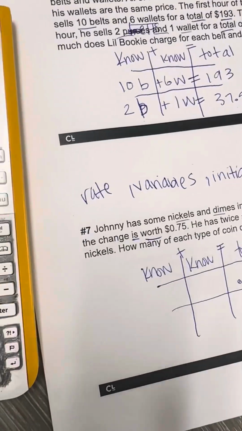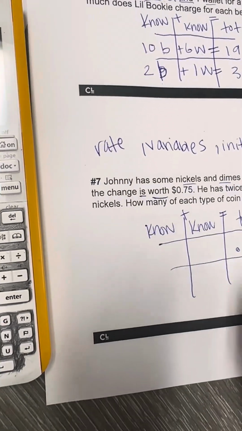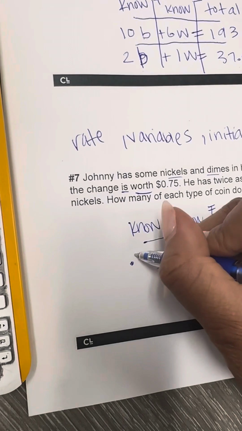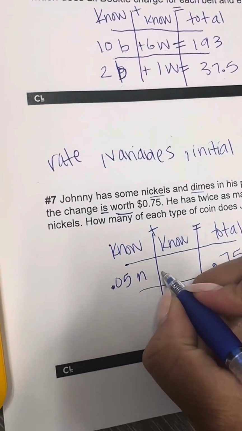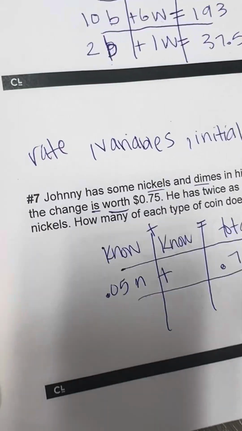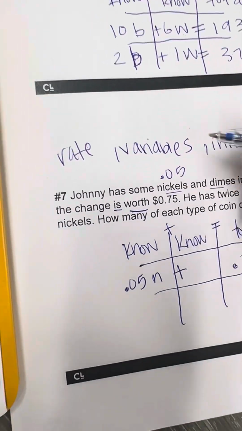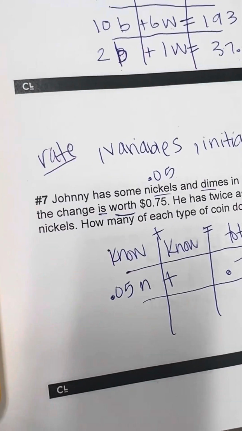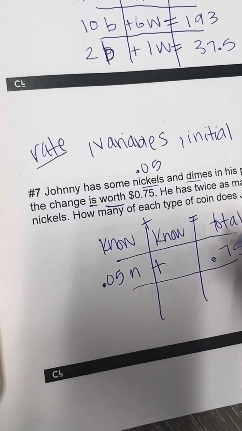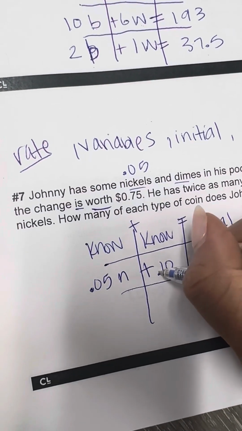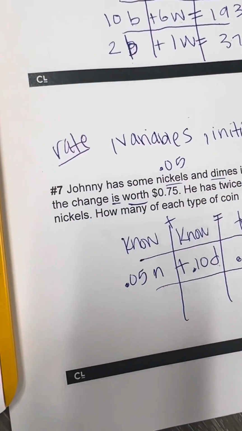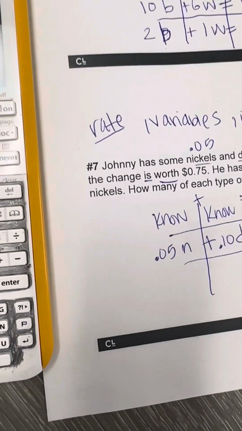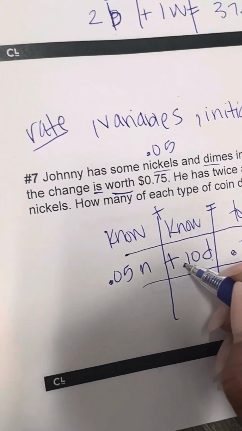Nickels and dimes. Well, we don't know how many nickels we have, but we know that the price of nickels is 5 cents per nickel. It doesn't tell us that, but you should know that. That is a rate. You need to find your rates. How much is it for a dime? We know it's 10 cents for a dime. 10 cents per the number of dimes. We don't know how many dimes there are, but we know that it's 10 cents per dime.